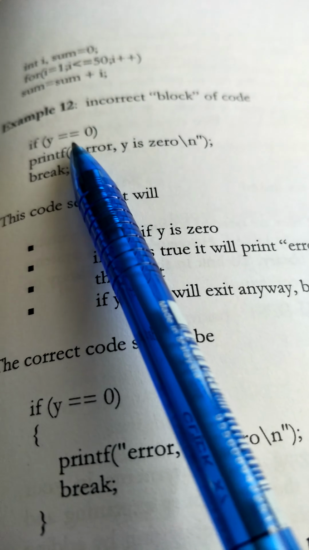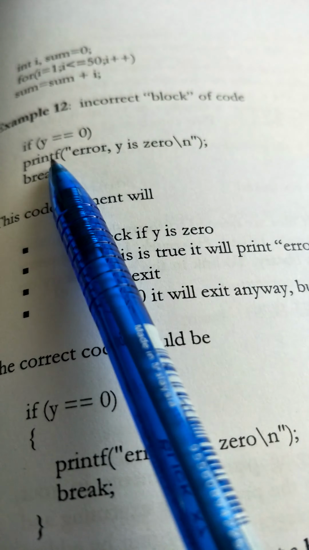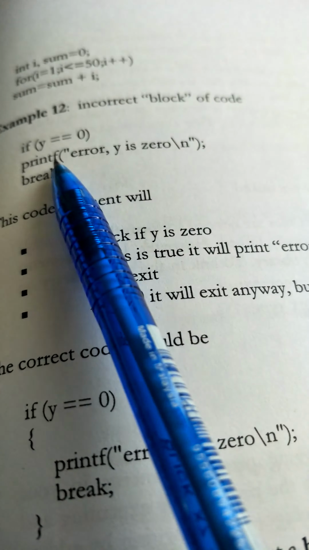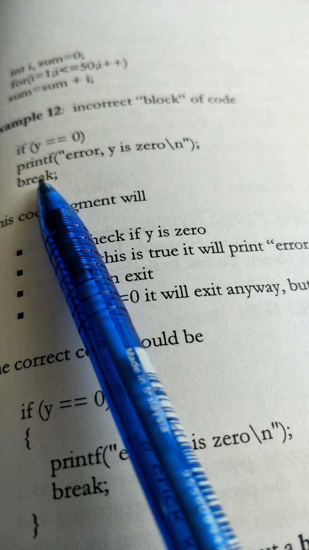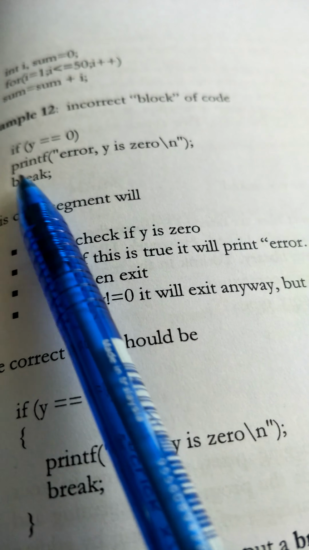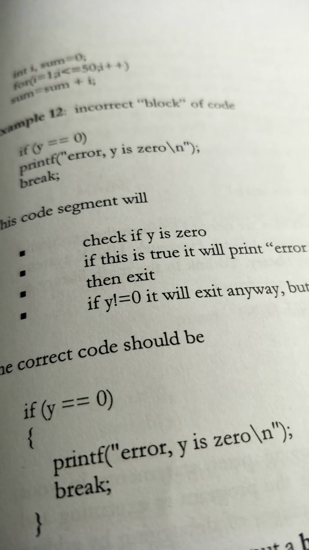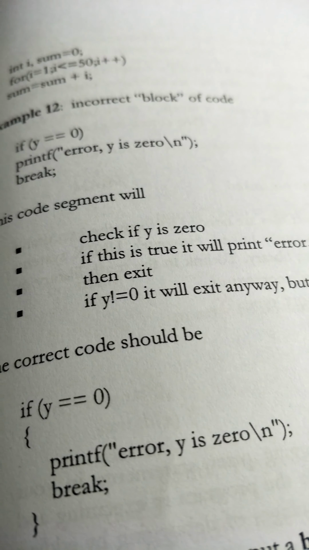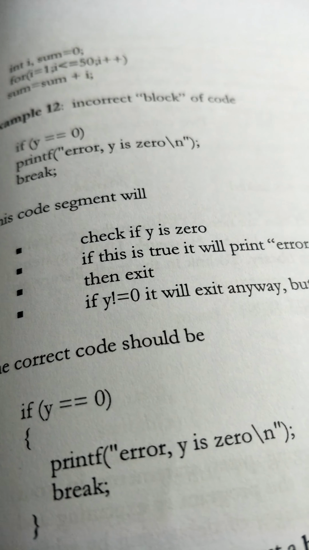Because if y is not equal to 0, this statement will not be done. Instead, it jumps to the break. If y equals 0, it will do this, then the next statement is break. Break means out of it. It goes out of the if block.